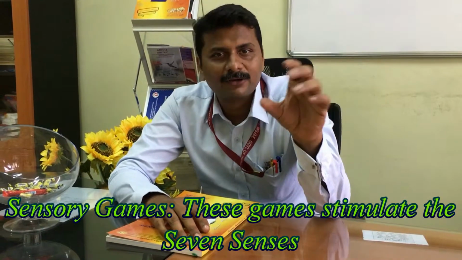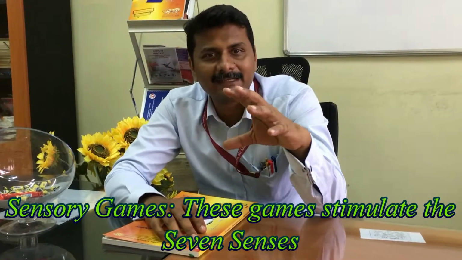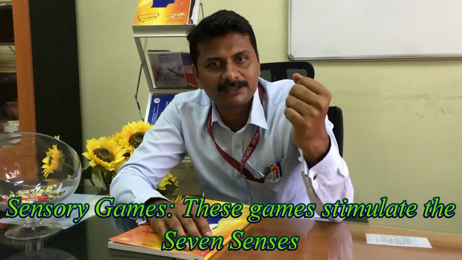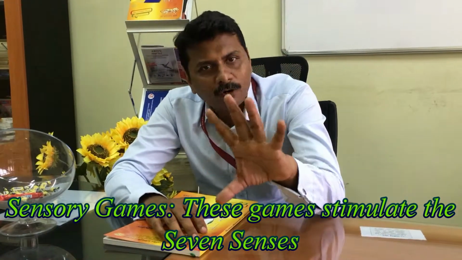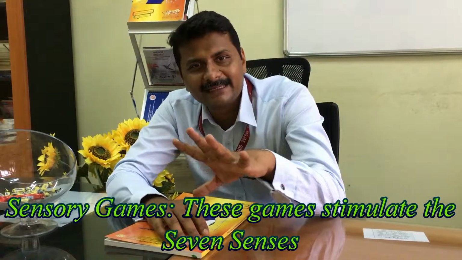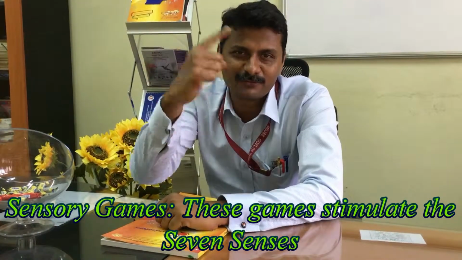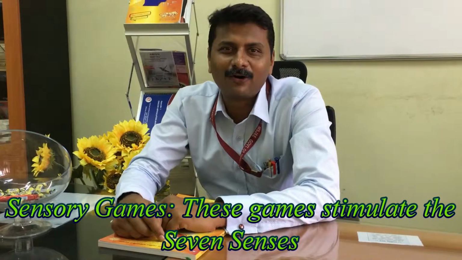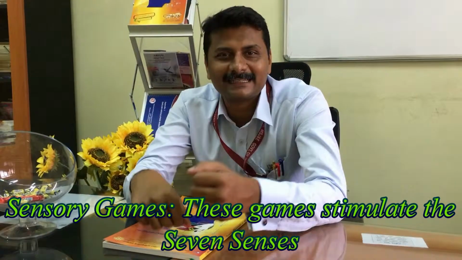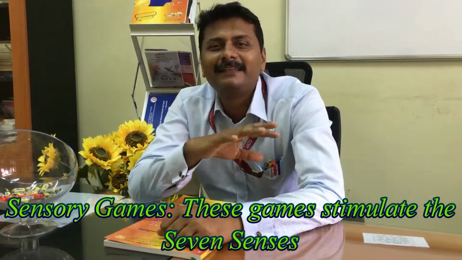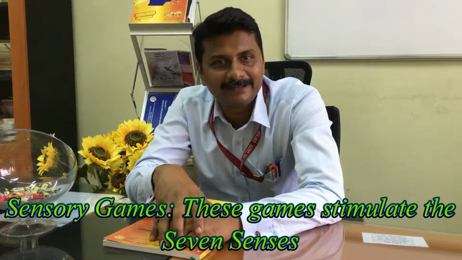The other way is we can get children or people attracted through sensory games or sensory activities, or activities which give a lot of sensory stimulation. For example, all the rides and the swings in an amusement park which take you round, round, round, up, down, or there may be a bull on which we are sitting, or there would be water. These are all sensory-based activities.